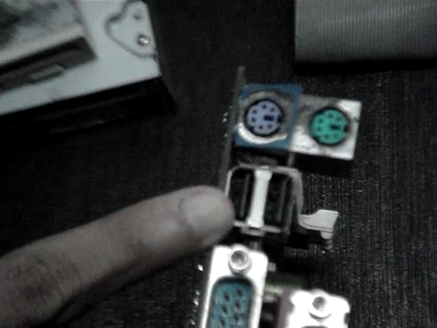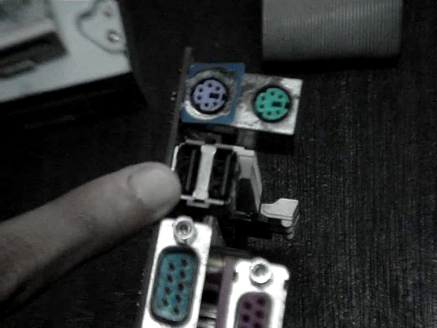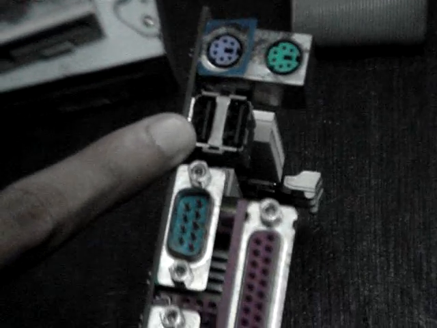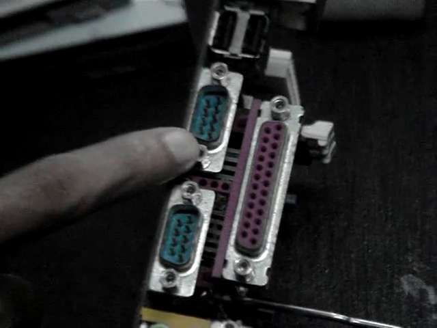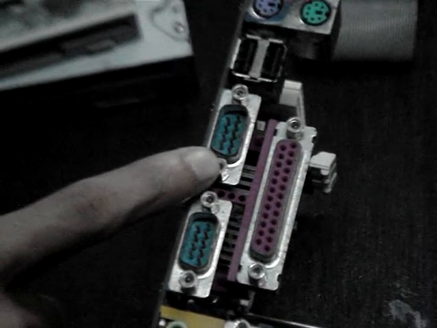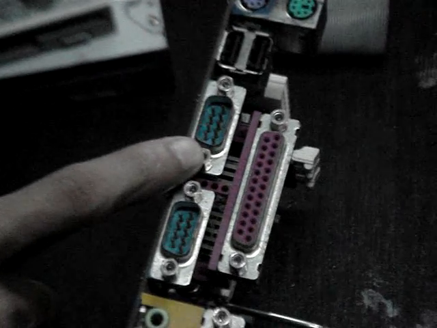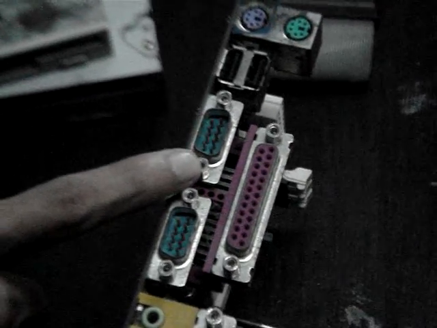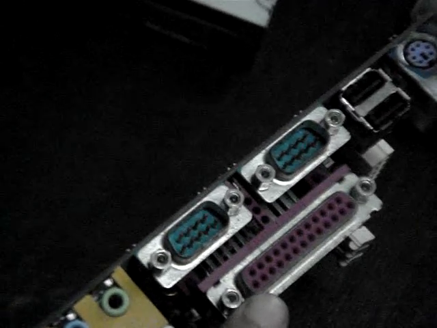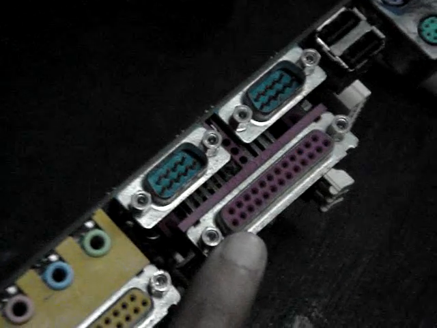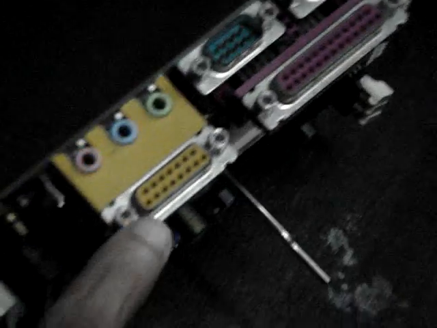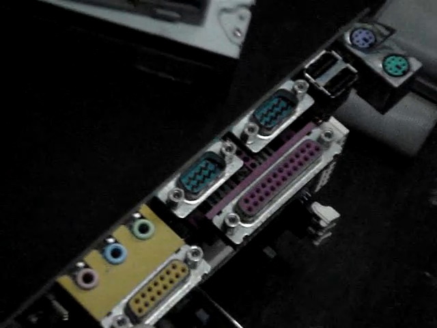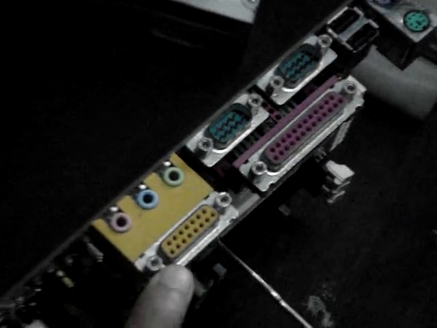A serial bus with a data transfer rate of 12 megabits per second for connecting peripherals to a microcomputer. Serial port, an input-output location that sends and receives data to and from a computer's central processing unit or communication device one bit at a time. Parallel port, an input-output connector that sends and receives data 8 bits at a time. VGA, Video Graphics Array, a video display standard for color monitors. Sound port.